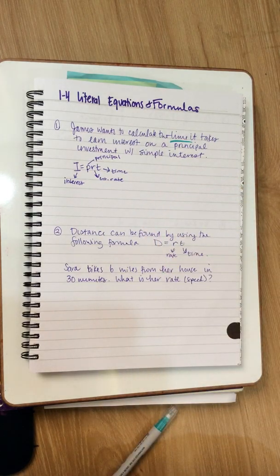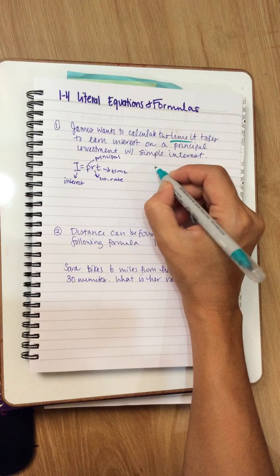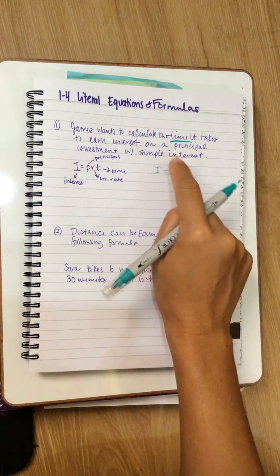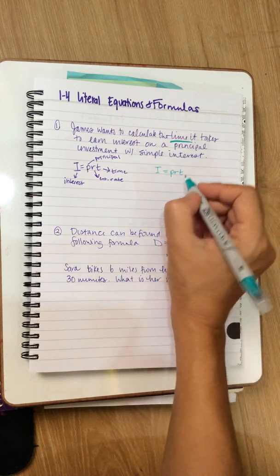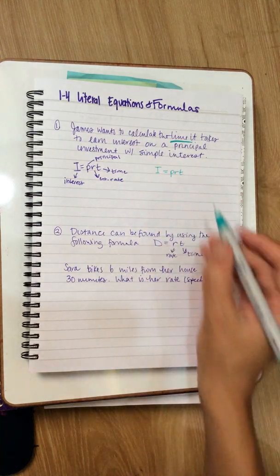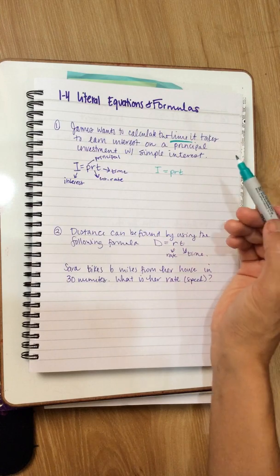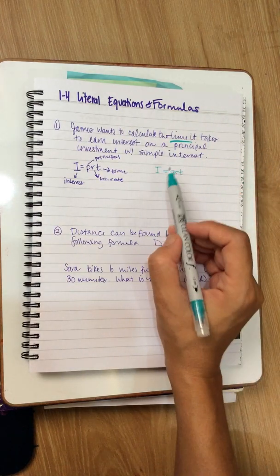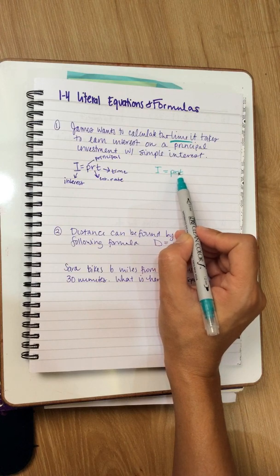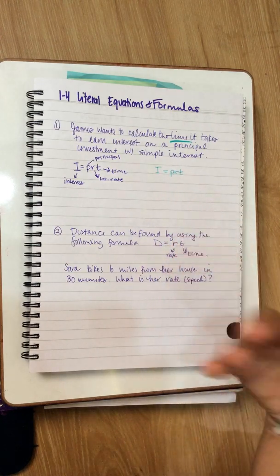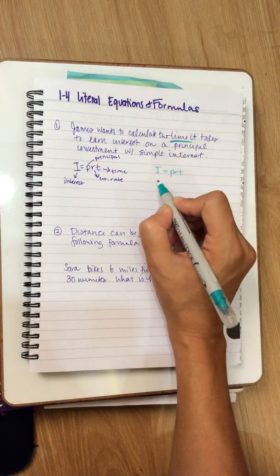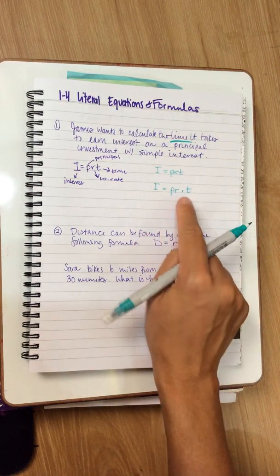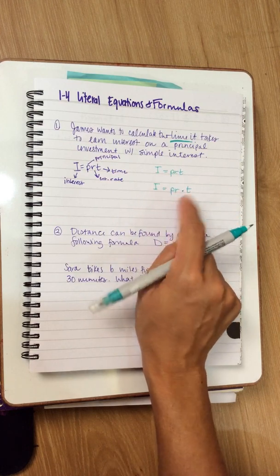So I'm going to come over here, and I'm going to write the formula. I equals P times R times T. They want us to rearrange or solve it for T. That means we want to get T by itself. If I want to get T by itself, you guys know how to do this. I need to get rid of this P and this R. Well, this T is being multiplied by R and being multiplied by P. So what is the inverse operation? I could almost, if I wanted to, write it like this. I can separate it, because in multiplication it doesn't matter which order you do it.